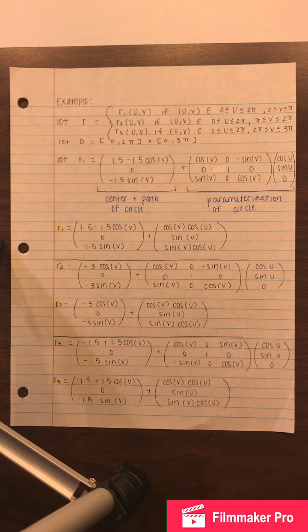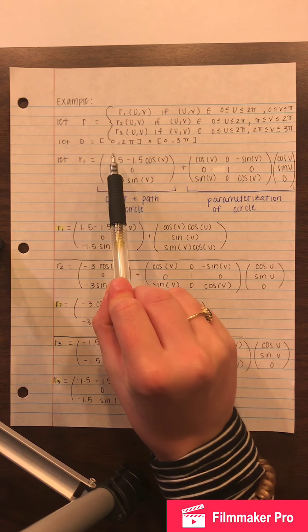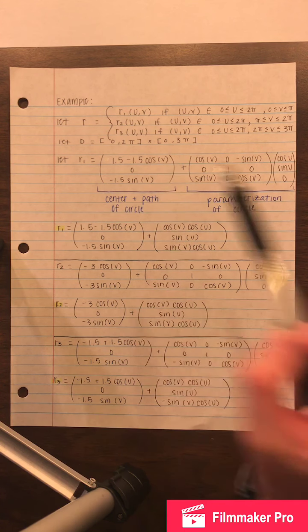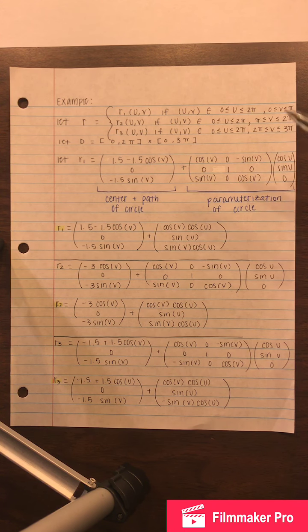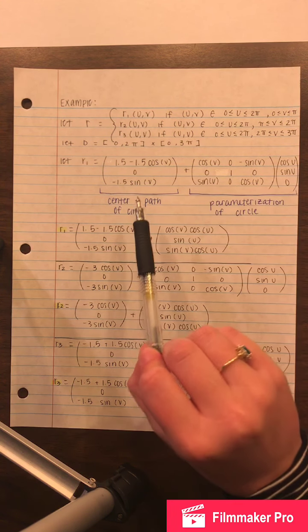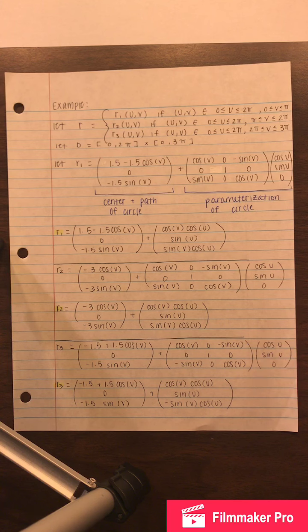My subset D is the region with u bounded from 0 to 2 pi and v bounded from 0 to 3 pi. For this, I found the center and the path in which a circle will move, and then I parameterized that circle, the unit circle, so that it moves beginning in a counterclockwise rotation. And here you can see the steps that I followed to make such a surface.